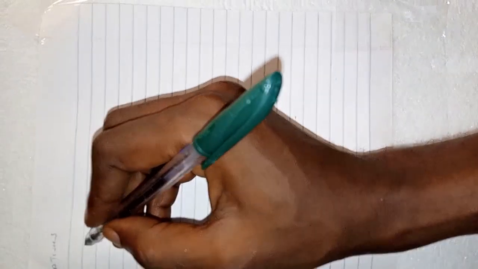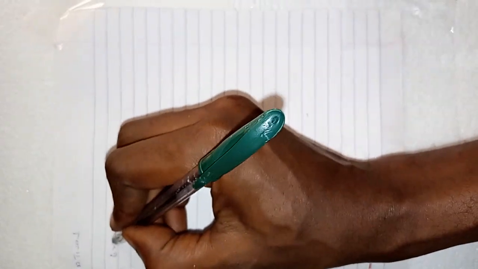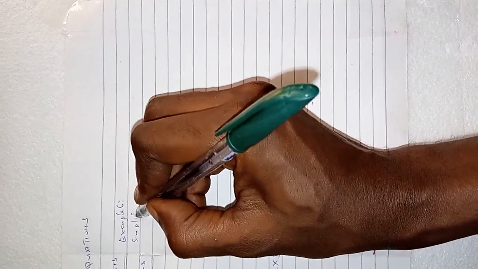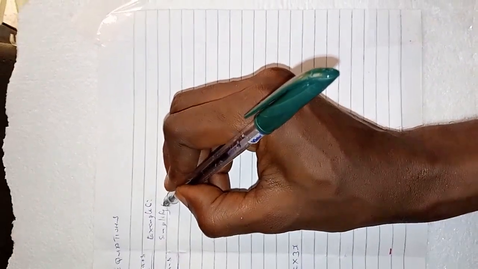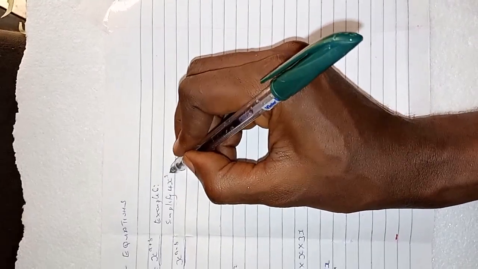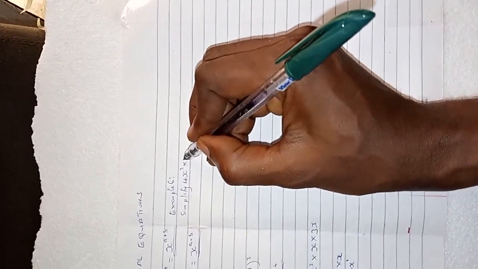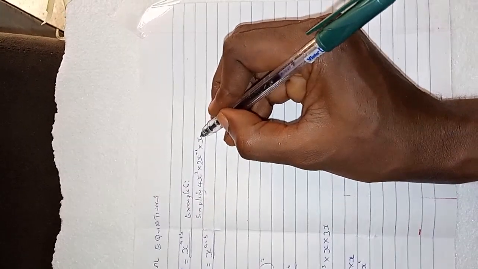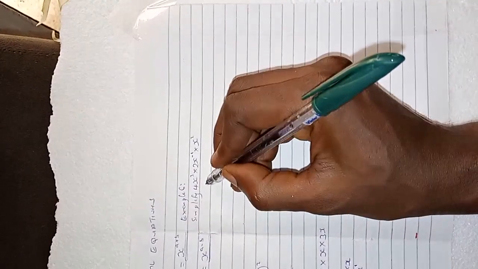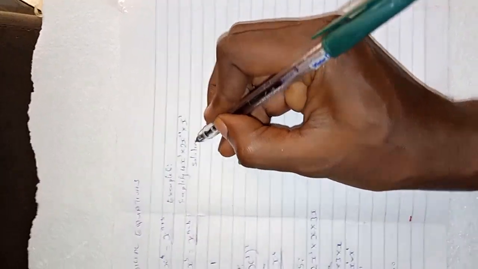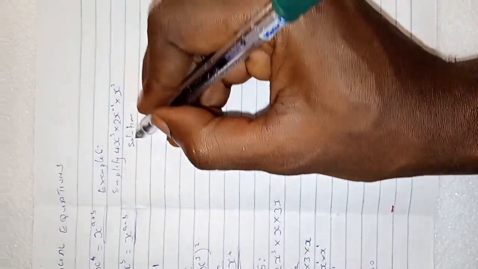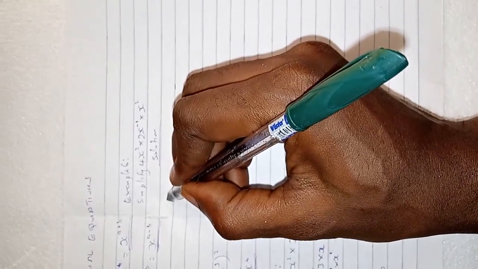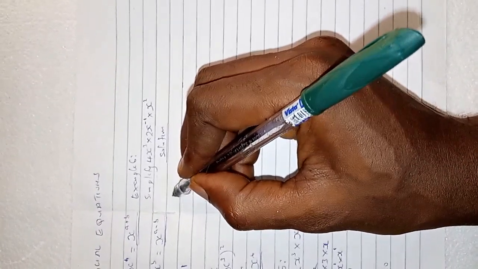Let's proceed to example 6. Example 6. Simplify 4x raised to the power of 3 times 2x raised to the power of minus 1 times x raised to the power of 2. Solution. Let's introduce multiplication signs in between them.